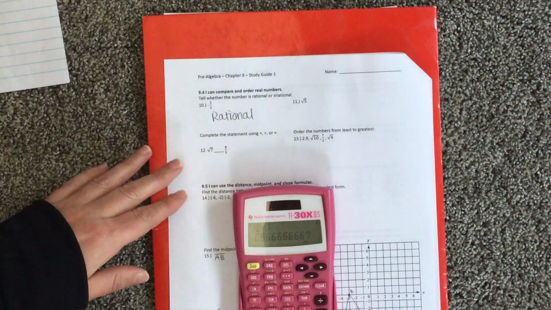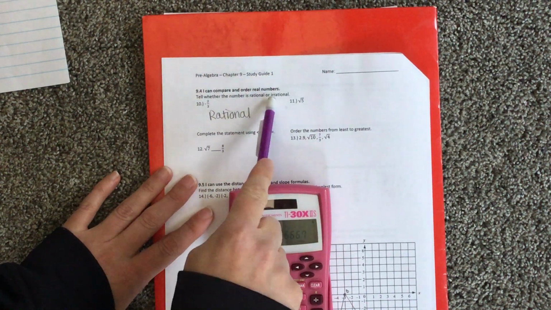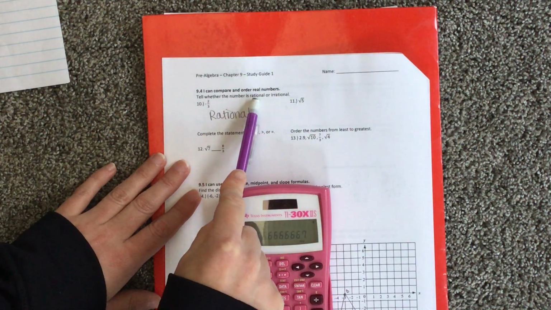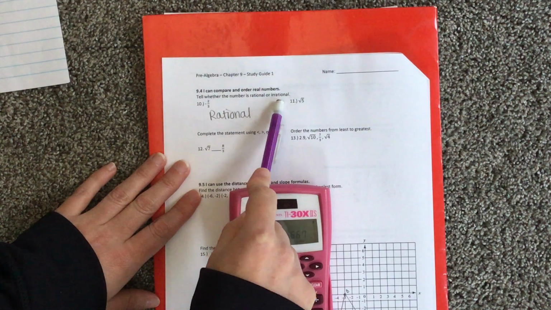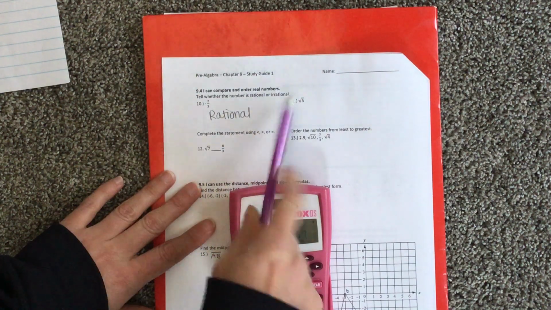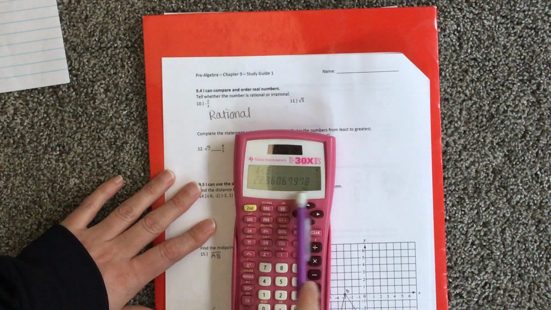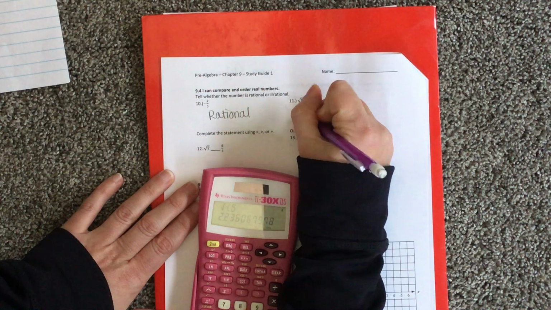Again, rational numbers are numbers that terminate or repeat. Irrational numbers are numbers that go on forever without repeating, like the square root of 5. This number is going to go on forever, and there's no repeating pattern here, so it's irrational.